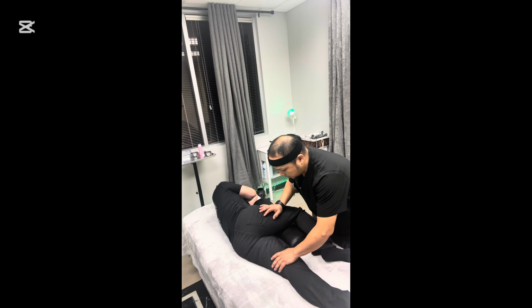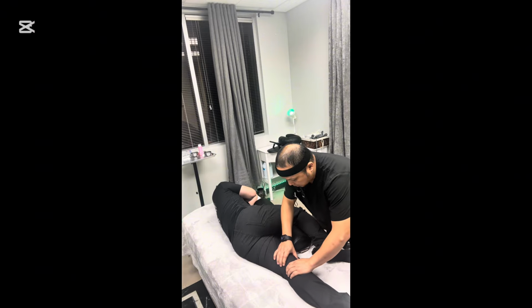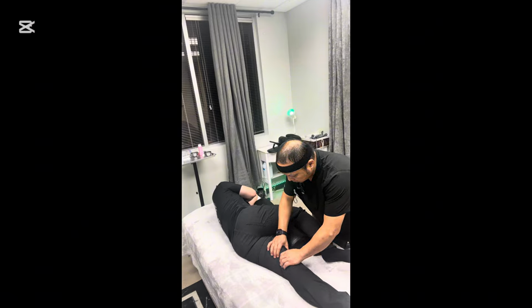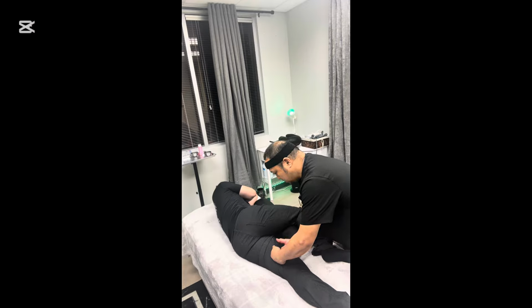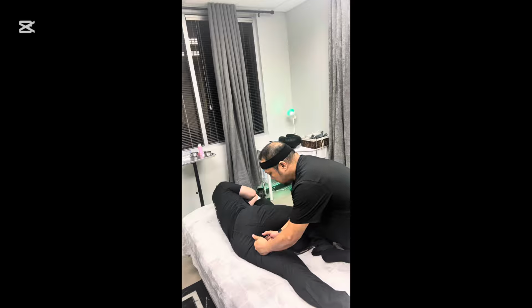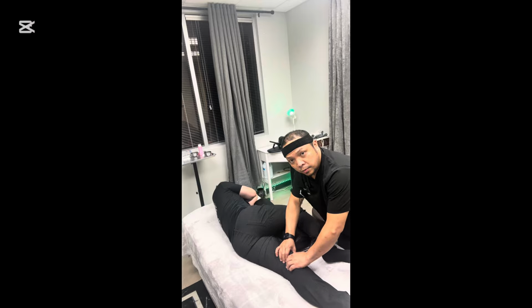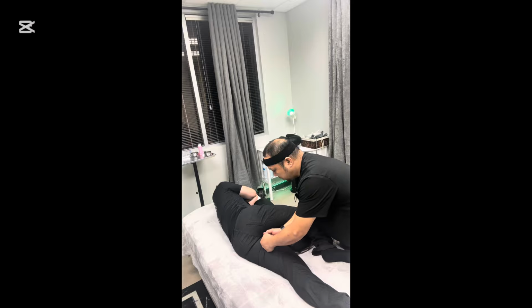I'm gonna look for a cord-like feeling tissue, and then I'm gonna lift and pull, lift and roll the pes anserinus, and then using my fist, soft fist, I'm gonna go this way, going towards the ischial tuberosity, and then lift and roll again the pes anserinus until I feel the tissue opening.